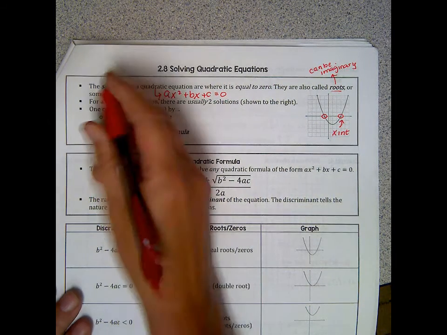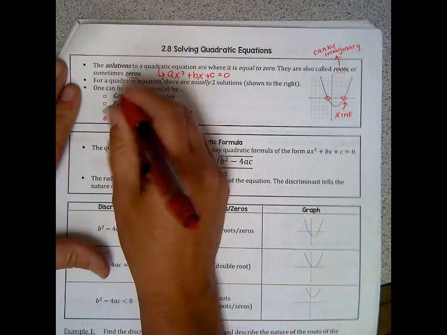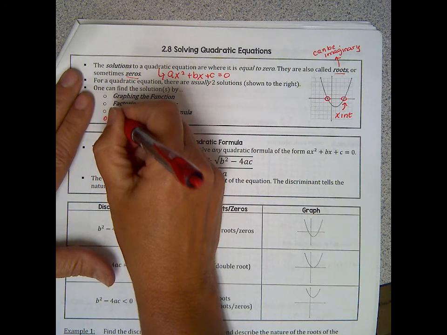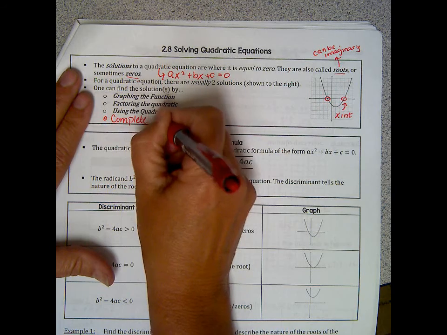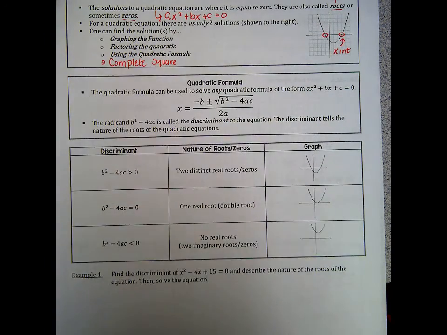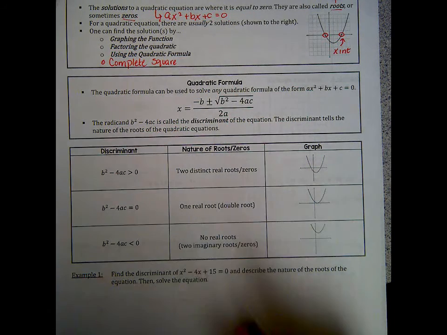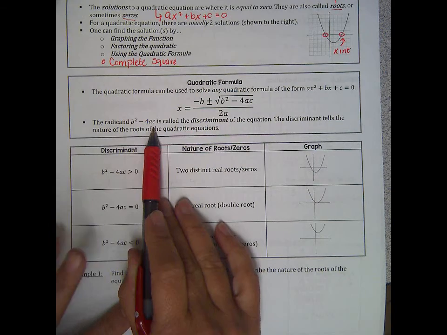There's also a fourth one that you did in Algebra 2, which is completing the square, but we will not be doing that right here. We did do that some with parabolas earlier. So here's the quadratic formula. I know you do know it. Feel free to sing the song: opposite b plus or minus square root b squared minus 4ac all over 2a. The radicand in here is called the discriminant, the b squared minus 4ac part.